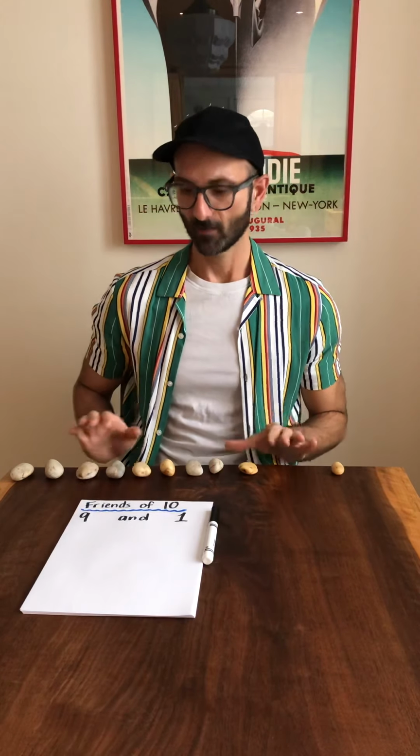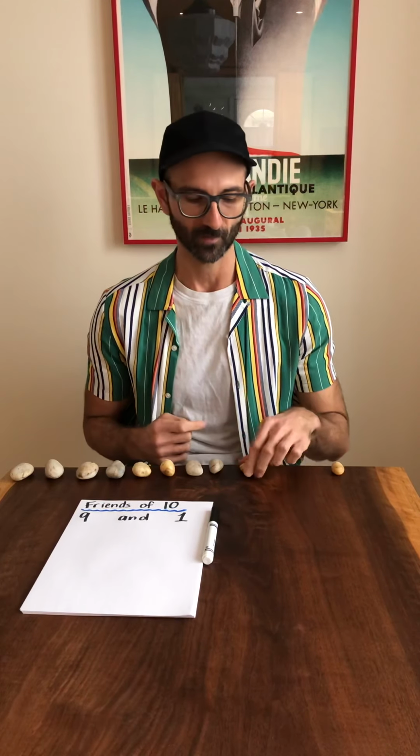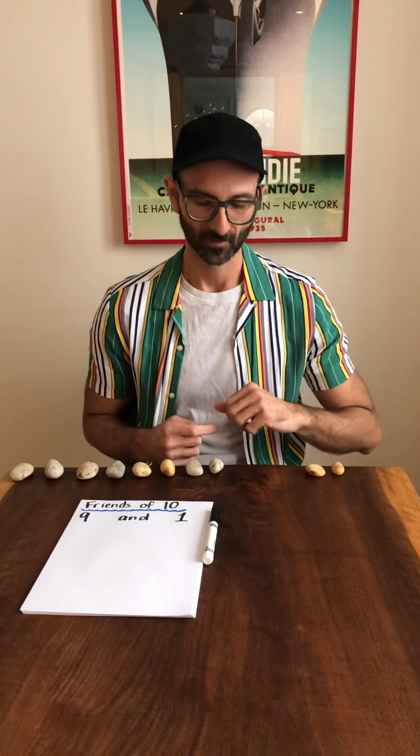So we have 9 now. There are 9 in the bed, and the little one said, roll over, roll over. So they all rolled over and 1 fell out.